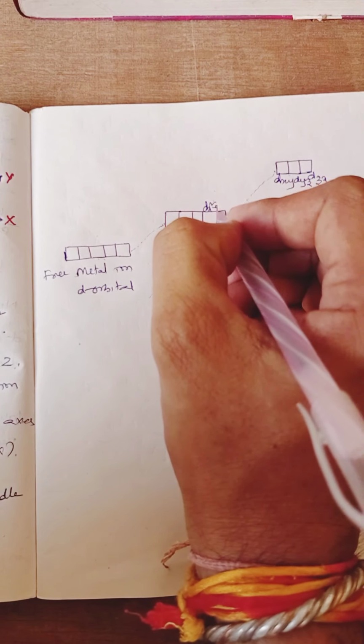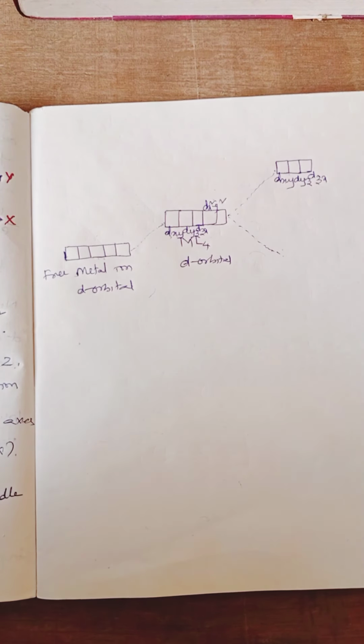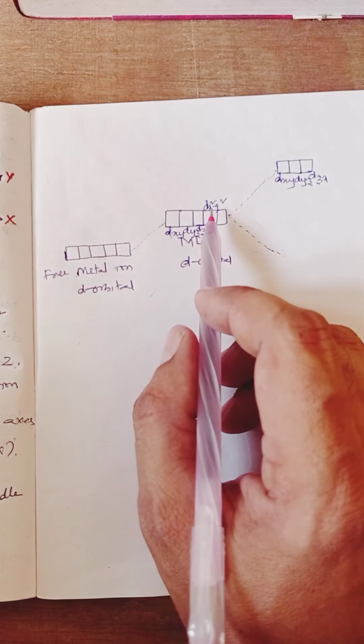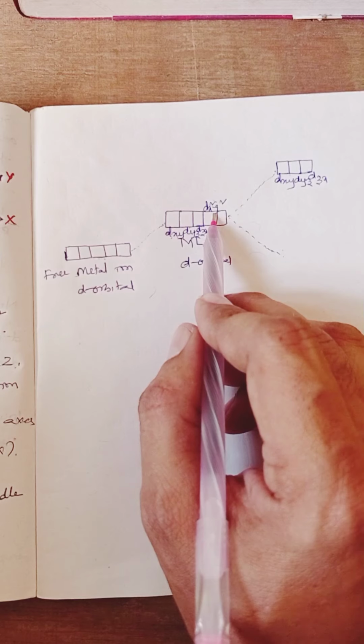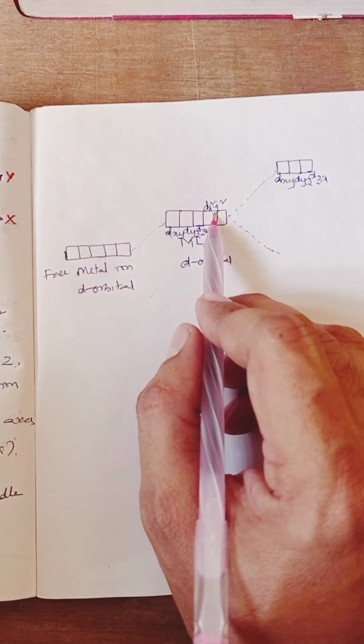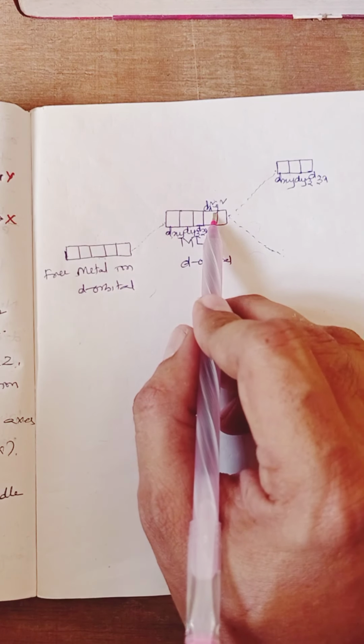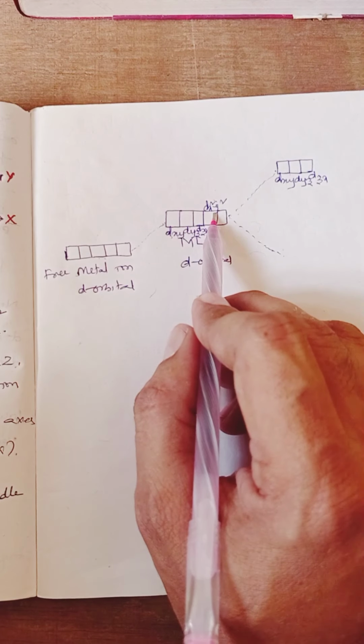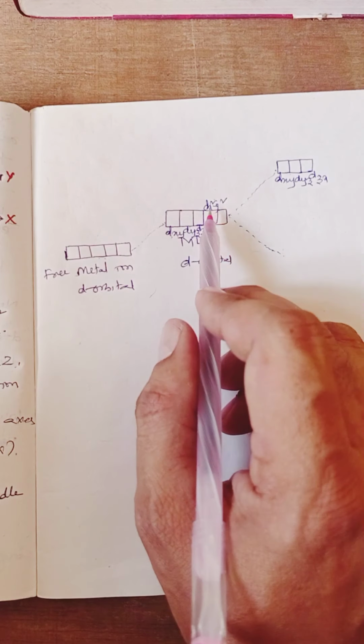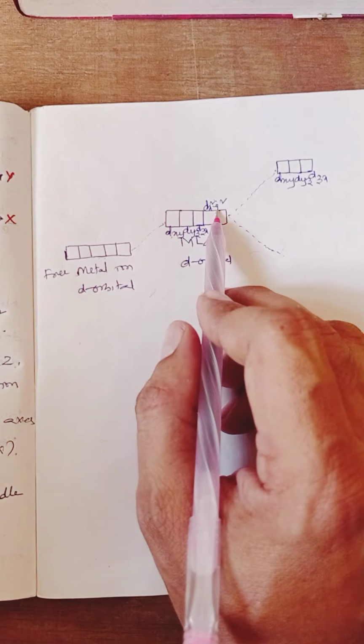Thereafter, the remaining fourth orbital, dx square minus y square, has its lobes along the coordination axes. It is an axial orbital. Along the x axis there are two lobes, and along the y axis there are two lobes.